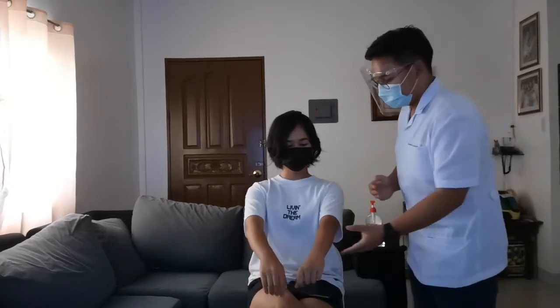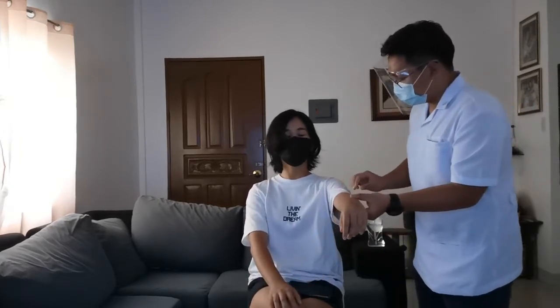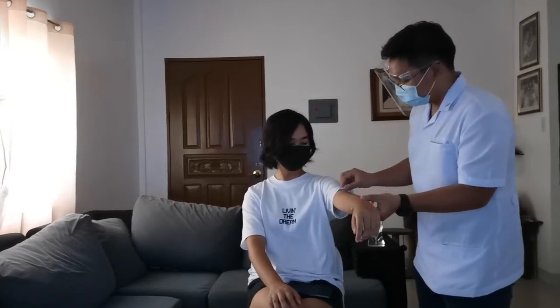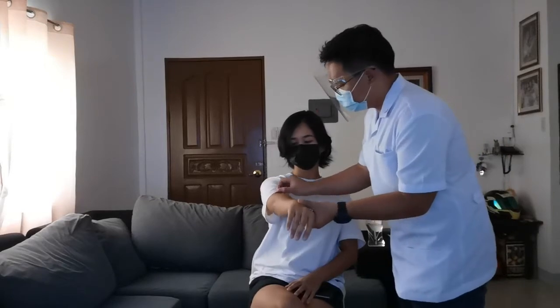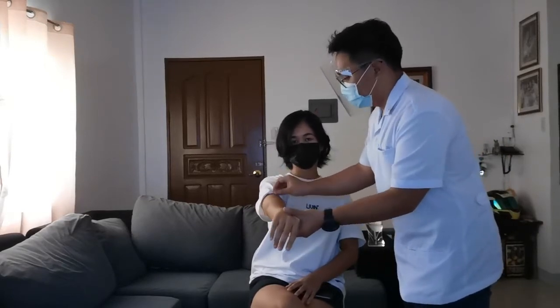Okay po. So now we will proceed to the assessment of the skin color as well as the uniformity of the skin color of the patient. So ma'am, okay lang po ba? Tingnan ko po yung balat. Opo. Okay lang po, itaas ko po yung sleeves. Okay, thank you po. Yung isa po. Thank you po ma'am. As I have inspected, the patient has a fair skin, and the uniformity of the patient's skin is even.